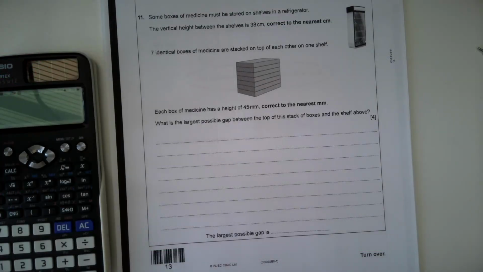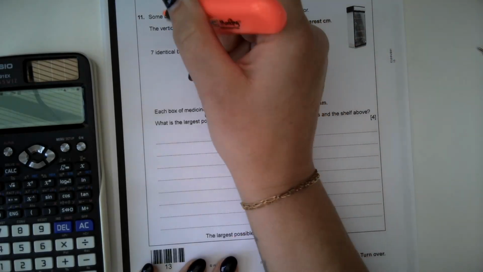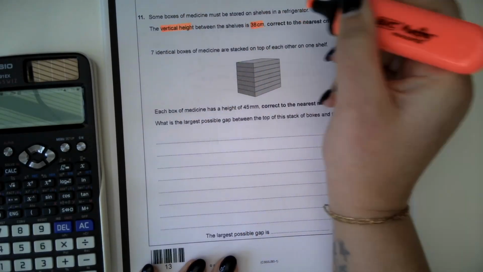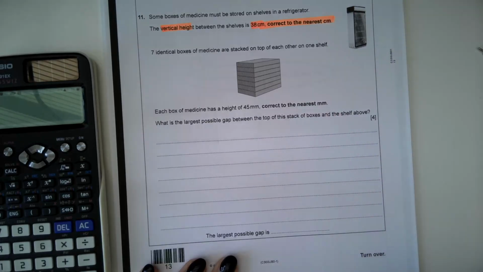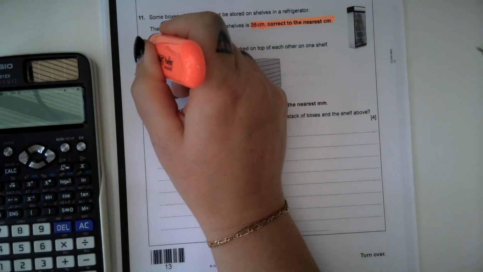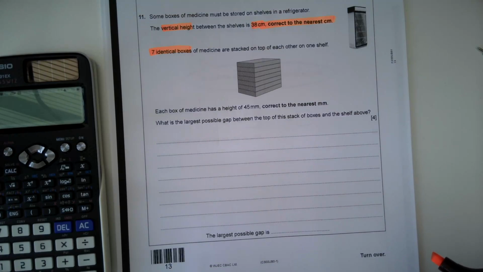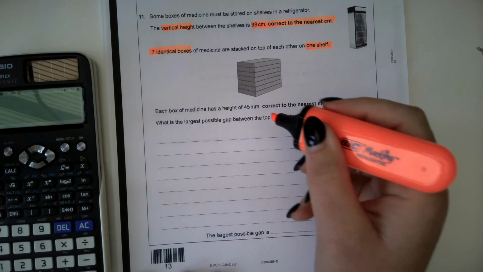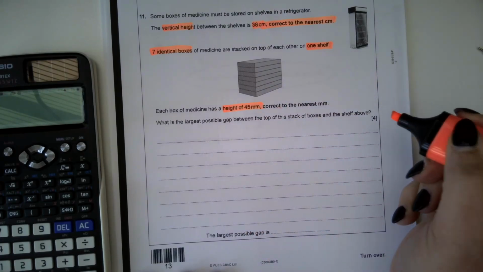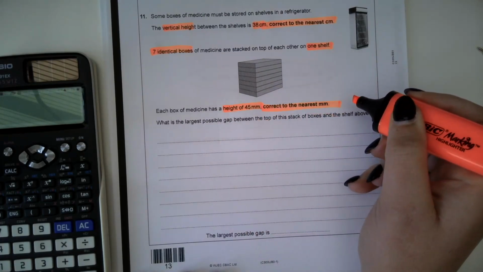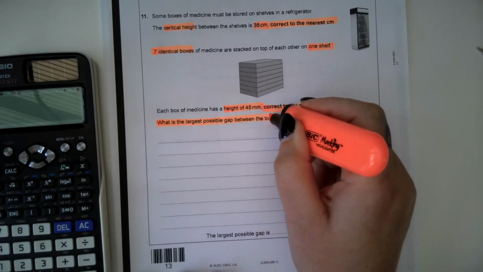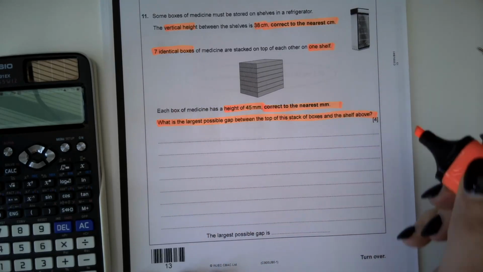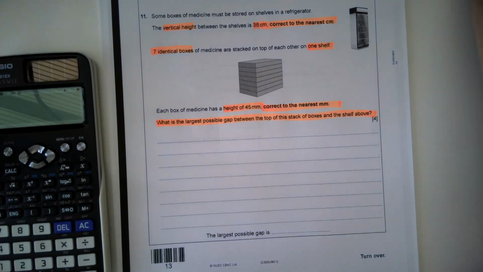Question 11. Some boxes of medicine must be stored on shelves in a refrigerator. So this is the refrigerator. The vertical height between the shelves is 38 centimetres, correct to the nearest centimetre. 7 identical boxes of medicine are stacked on top of each other on one shelf. Each box of medicine has a height of 45 millimetres, correct to the nearest millimetre. What is the largest possible gap between the top of this stack of boxes and the shelf above?